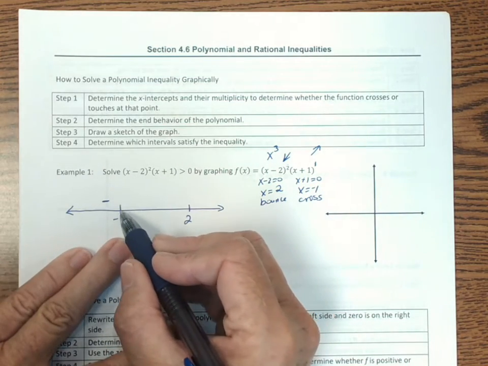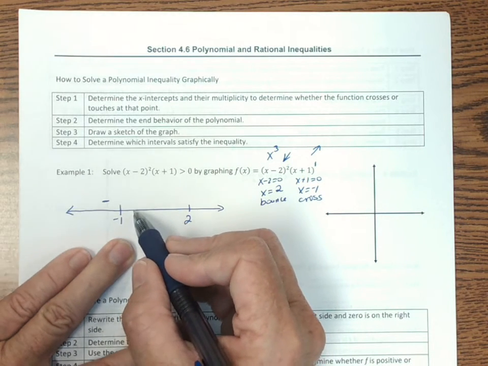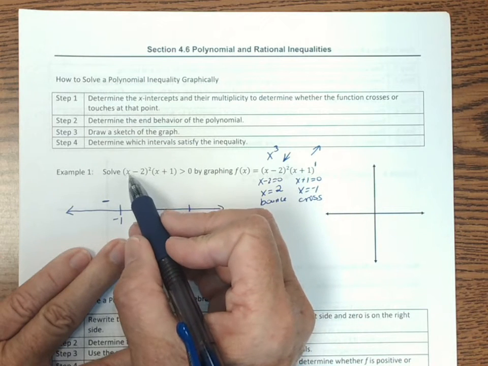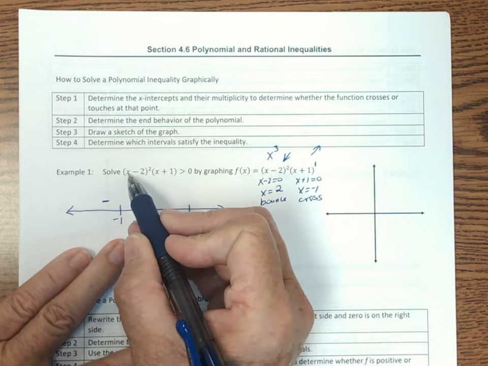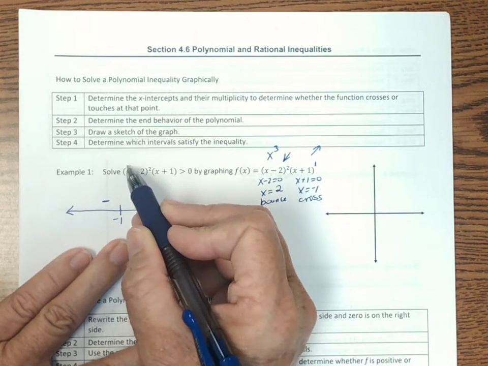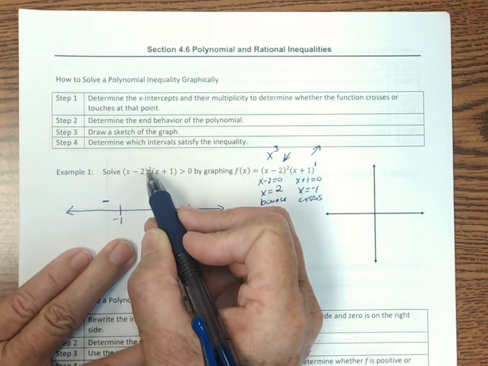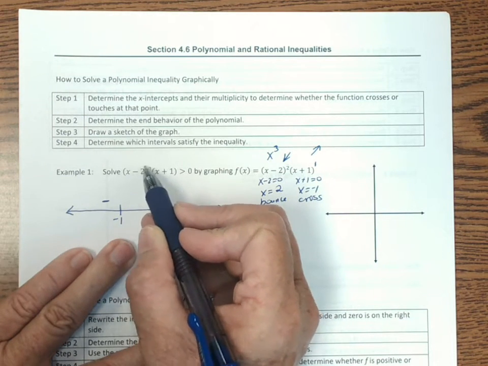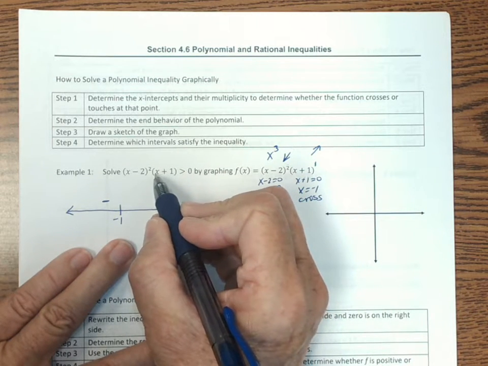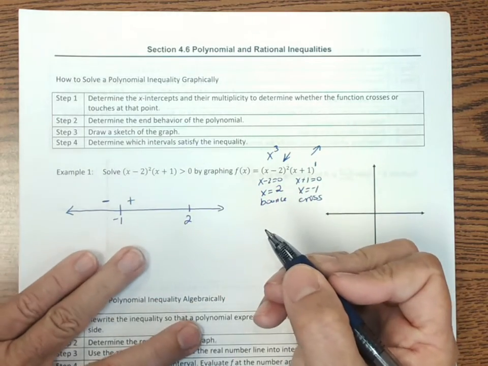Now we're going to try something just to the right of negative 1. And I always like to try easy numbers, so I'm going to try 0, because it's the easiest thing to plug in. If I plug in a 0, 0 minus 2 is negative 2 squared is positive. Will this term ever be positive or ever be negative? No, because we're squaring it. And when we square any number, it's going to be positive. So I almost don't have to pay attention to this. If I put 0 in here, 0 plus 1 is 1. 1 is positive. So that's a positive value.